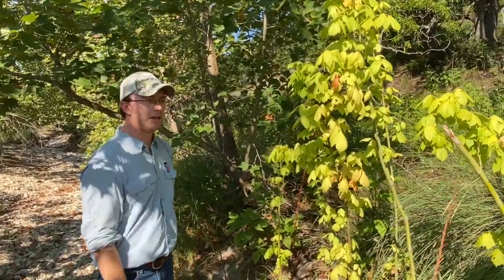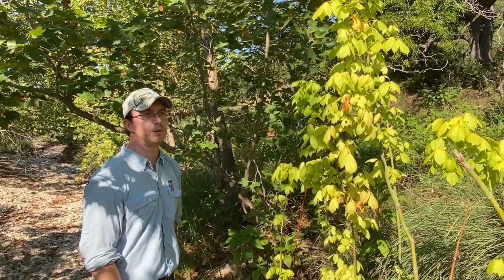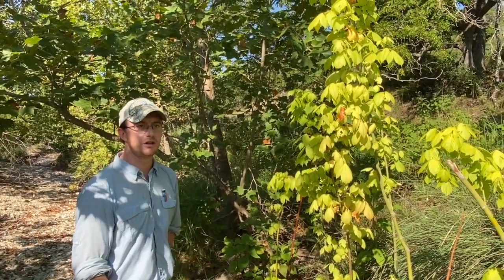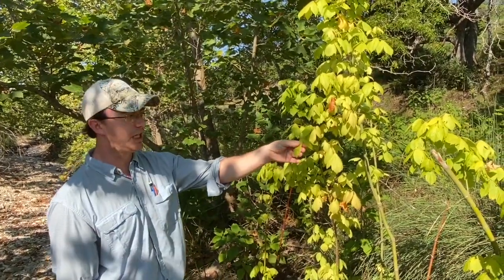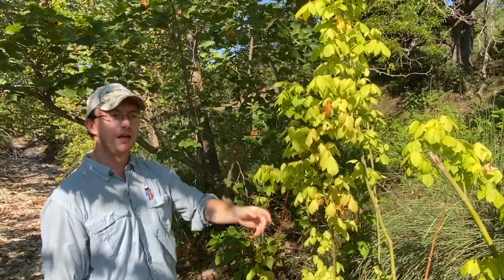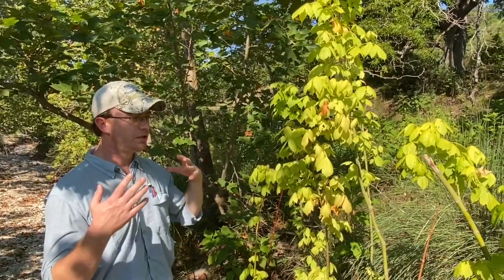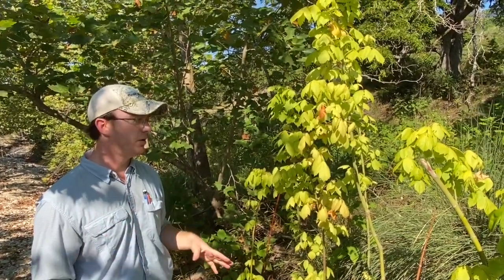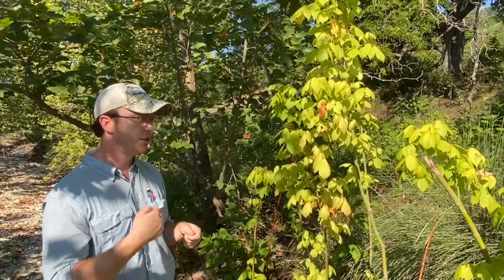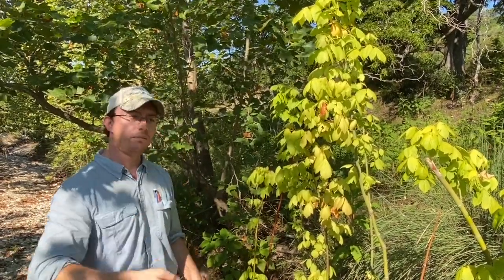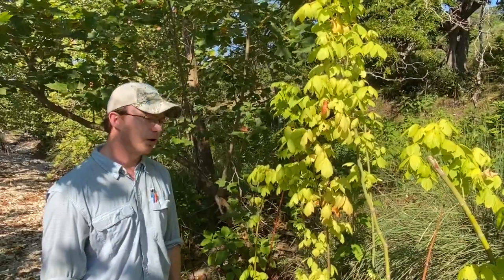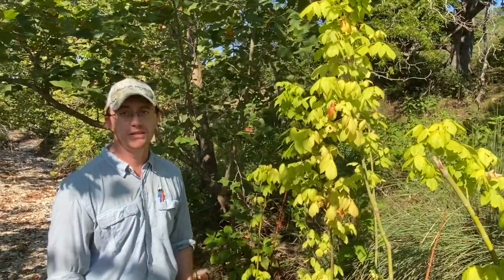But overall, this method, it's very simple. If you have some of these species on your property, all you need to do is flag them during the growing season when they've got their leaves and you can easily identify them. Go back out in the winter time. Once they're dormant, they're less stressed out, and you find those trees that you flagged. Again, cut off some cuttings about the thickness of your thumb, get them in the ground, give them a little water, and you should be good to go.